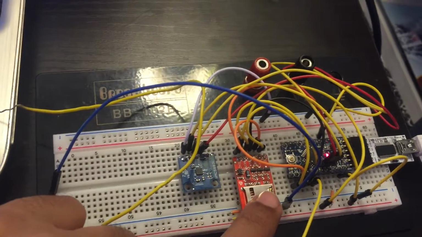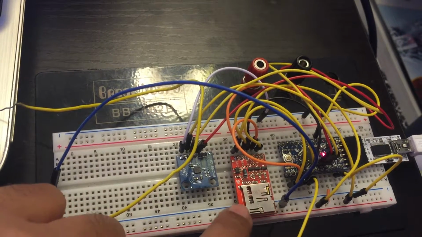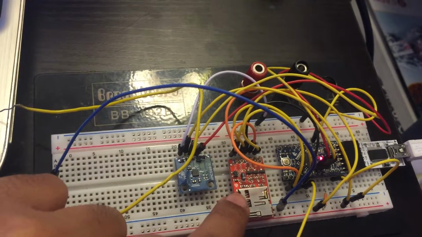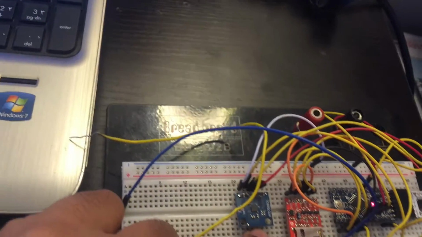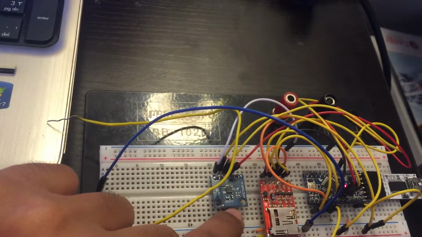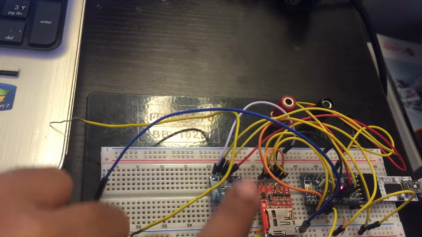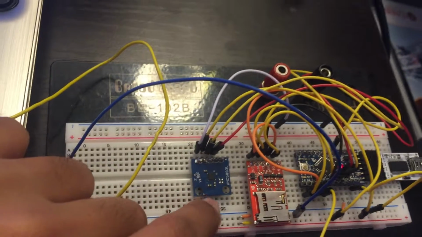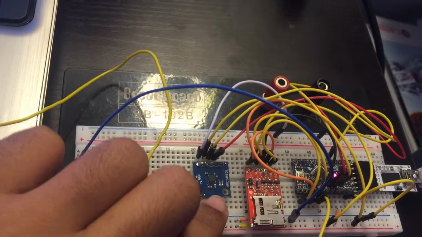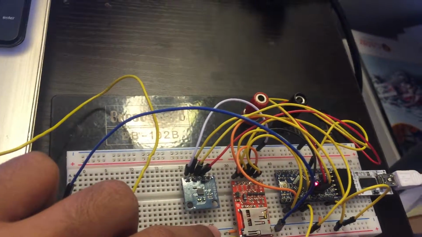So what you can see here is an SD card adapter, where the SD card will be plugged in right here. This is a magnetometer. It will detect the magnetic field across the three axes, that is X, Y, and Z, which you can see here very clearly. Regarding the connection, you can just go through the data sheets, and this is the Arduino Pro Mini that I'm using.